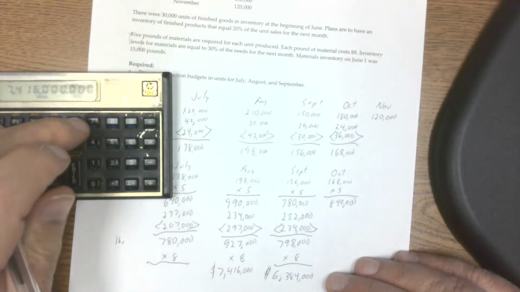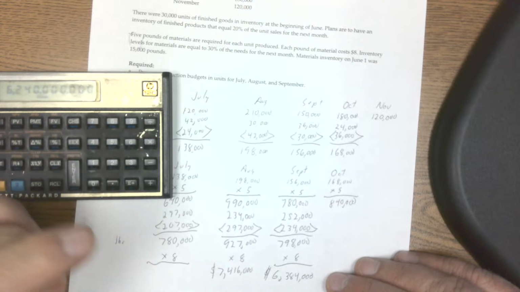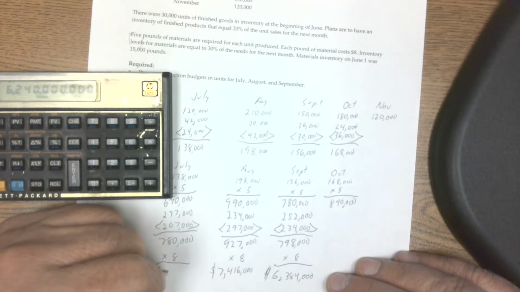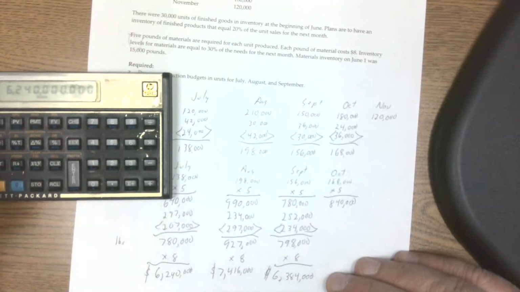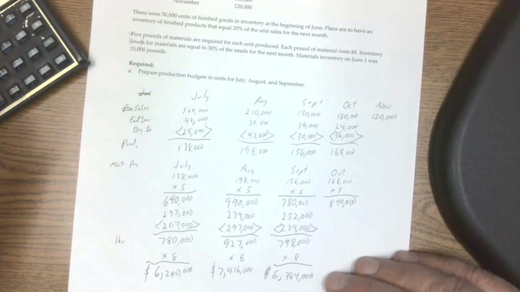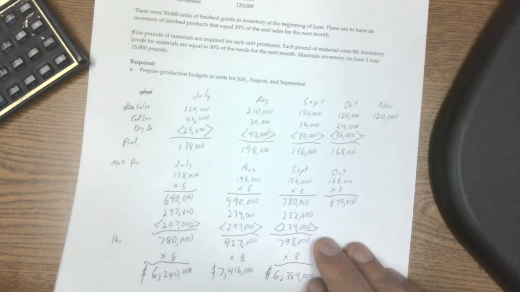And $6,240,000. So that would be the dollar value, our purchases on that. Okay.